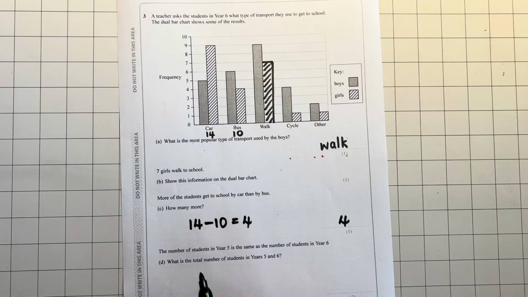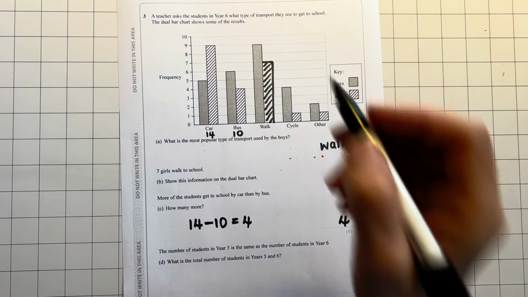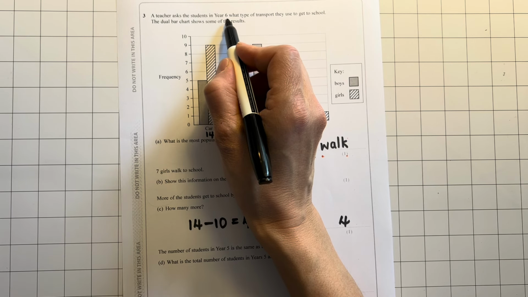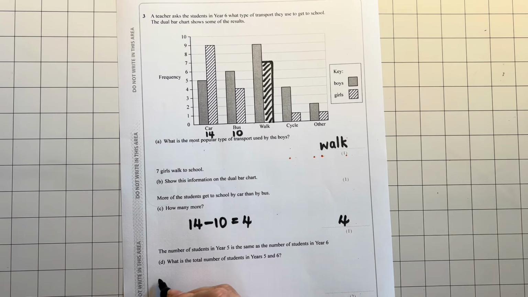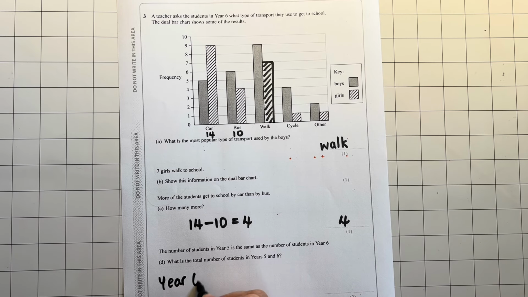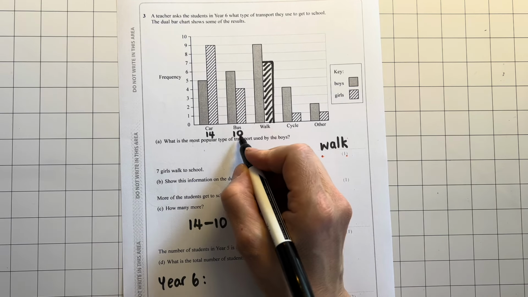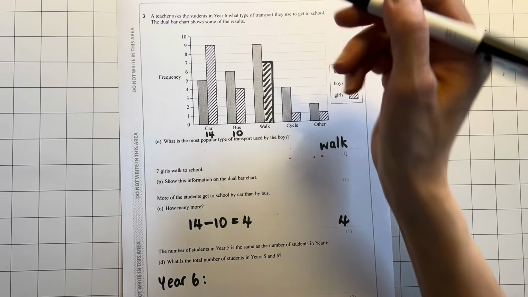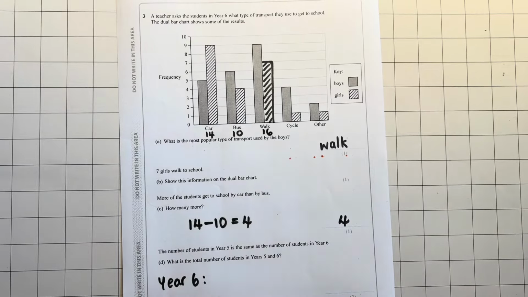Part D, we're told that the number of students in year 5 is the same as the number of students in year 6. And we're asked, what is the total number of students in year 5 and year 6? At the start, we're told that the bar chart is showing the results for the students in year 6. So we can work out how many students there are in year 6. We have already worked out how many used car and how many used bus. If we do walk, we can see that there was a 9 and a 7, so we've got 16 in total.